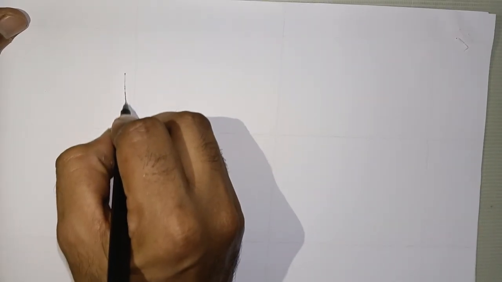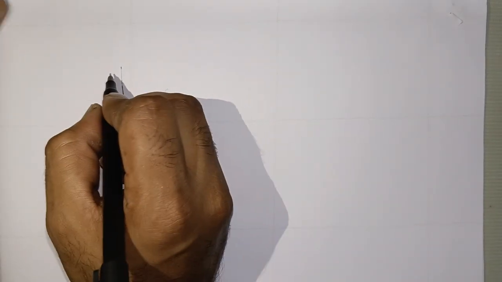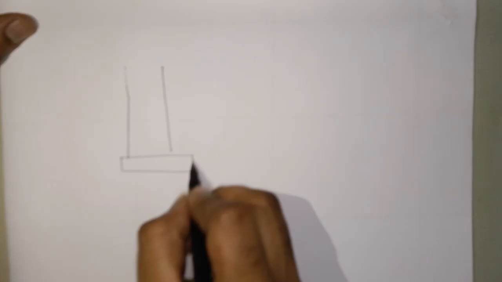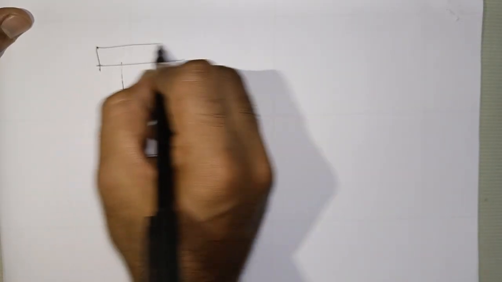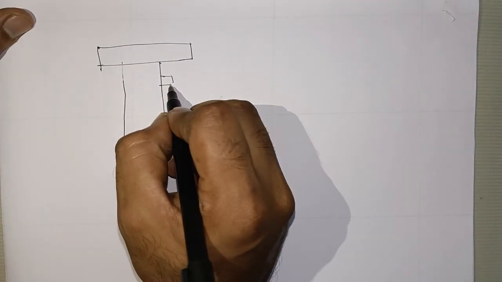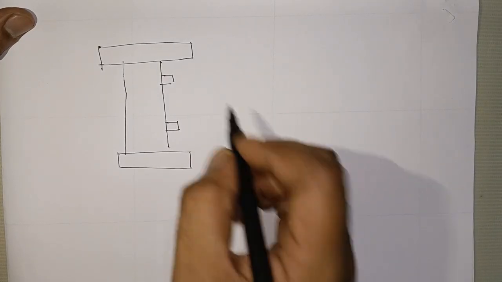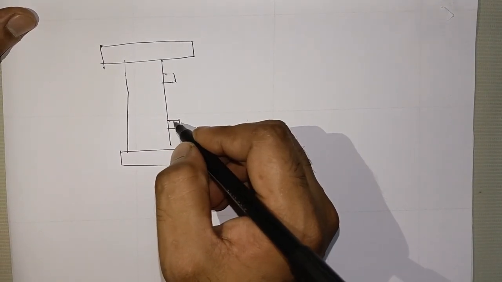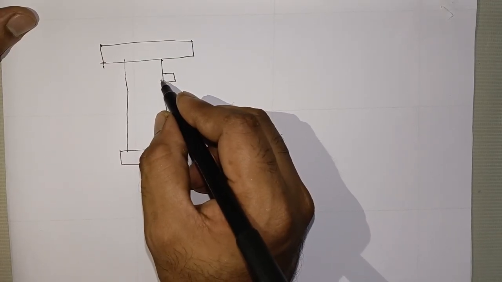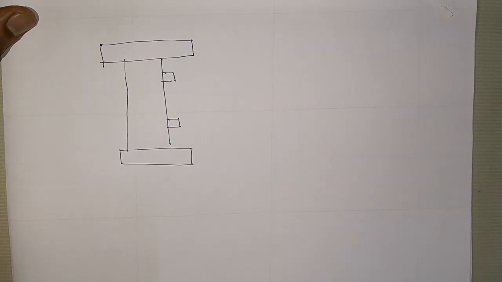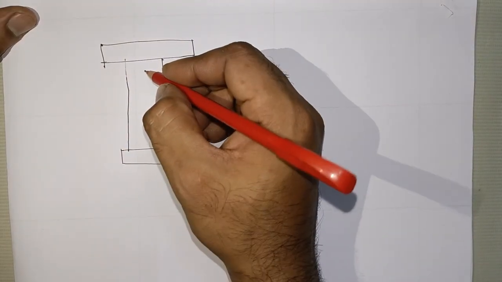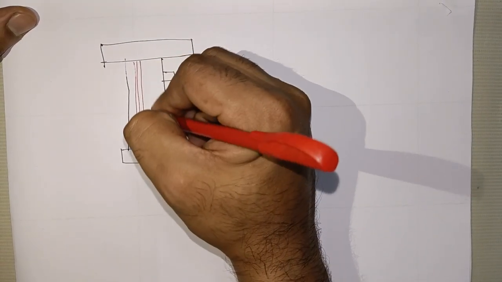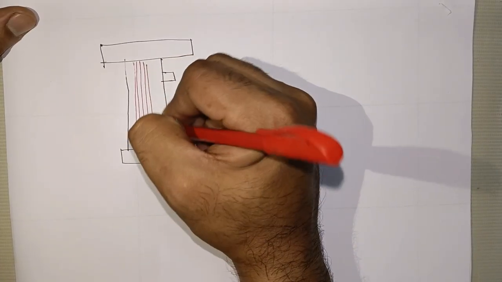So if we think that this is an F6 dialyzer, there are two side coupling zones, one from where dialysate goes in and another used for the outlet for dialysate. So in the dialyzer there are membranes, lakhs of membranes.